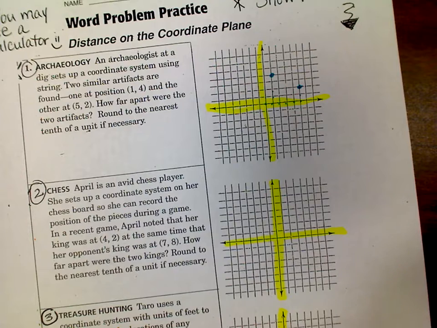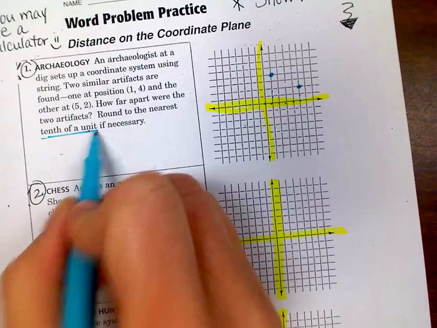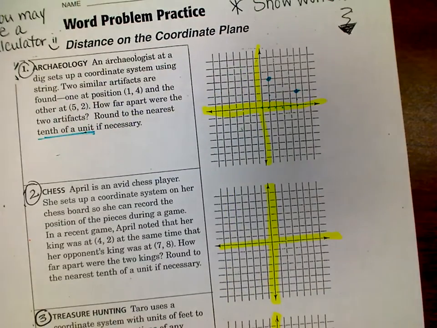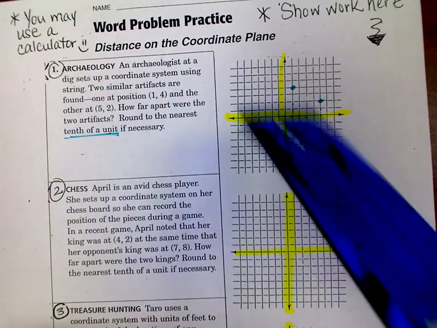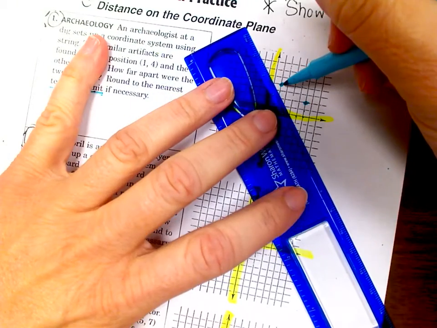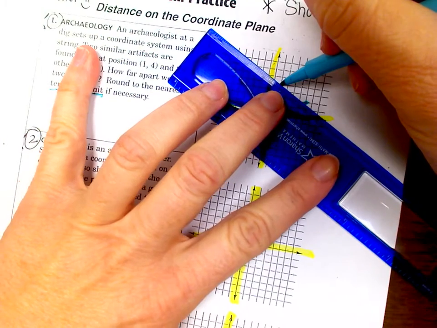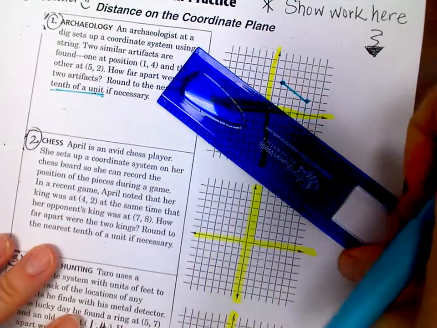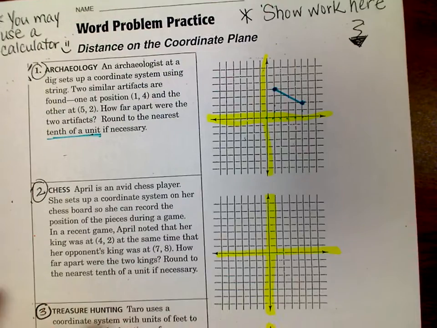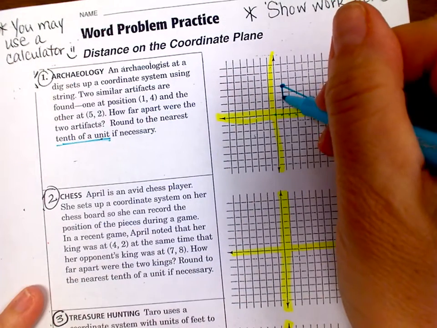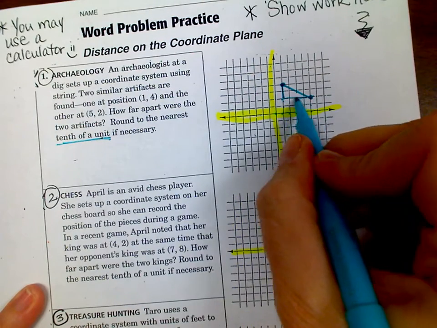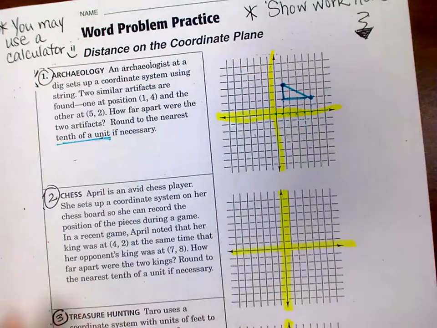How far apart were the 2 artifacts? Round to the nearest tenth of a unit. So I want to know, what is the distance from here to here? Well, now that we know about the Pythagorean theorem, all we need to do is make a right triangle, and we can find what the distance is.